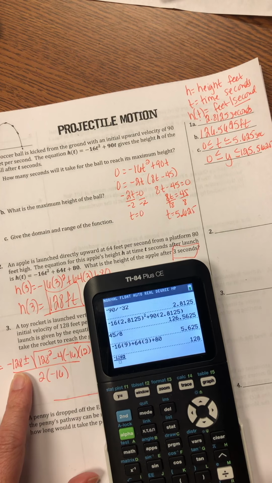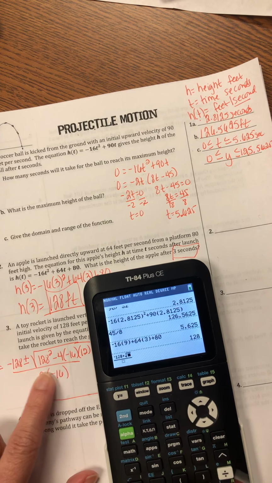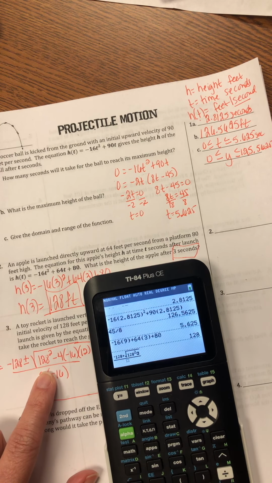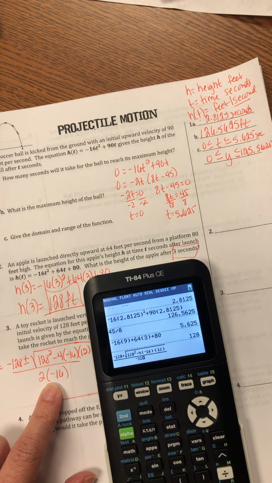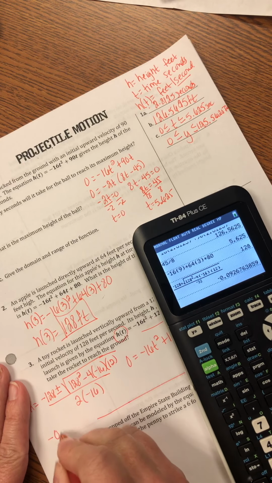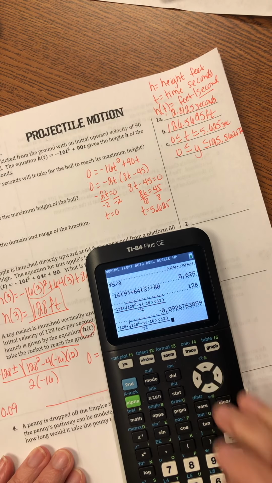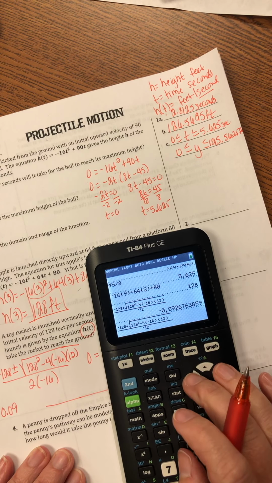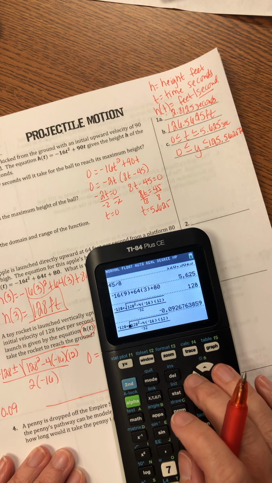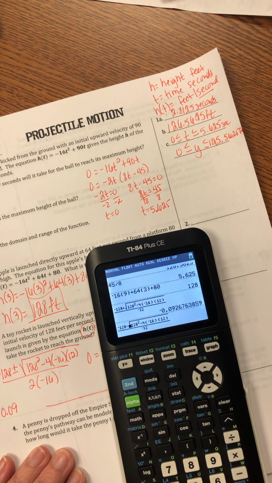So we'll have negative 128 plus the square root of 128 squared minus 4 times negative 16 times 12, all over negative 32. Okay, so that's going to give us negative 0.09. Now if we go up here and highlight this and change this instead from a plus to a minus, make sure you use the minus sign.